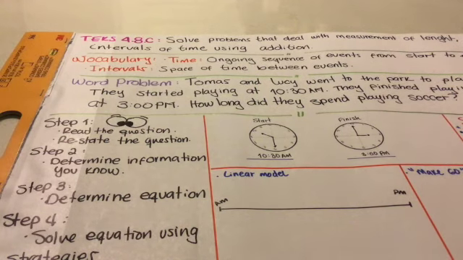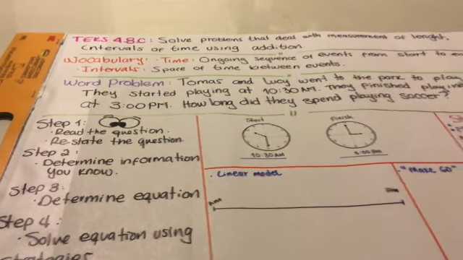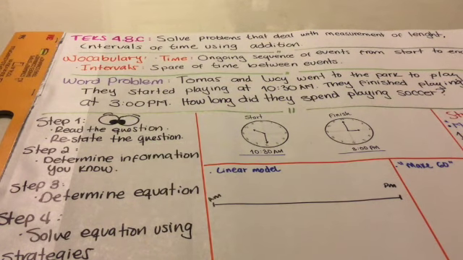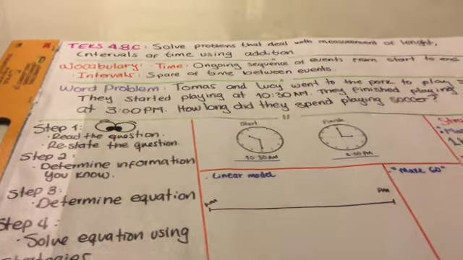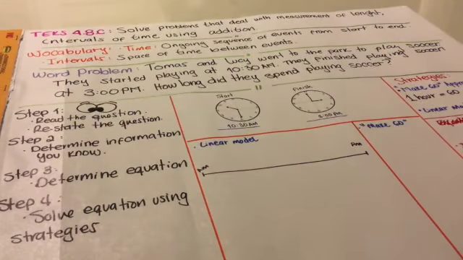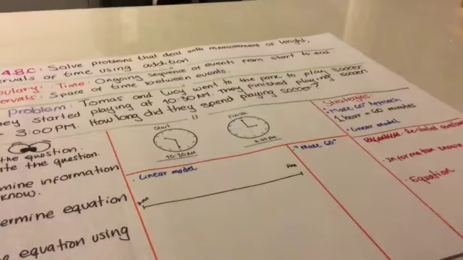It is important for us to know what the definition of time is because we use it in our real life, in the real world. Okay, so time is an ongoing sequence of events from the start to the end. And then intervals. So in today's lesson, we are going to use intervals because intervals are the spaces of time between those events.